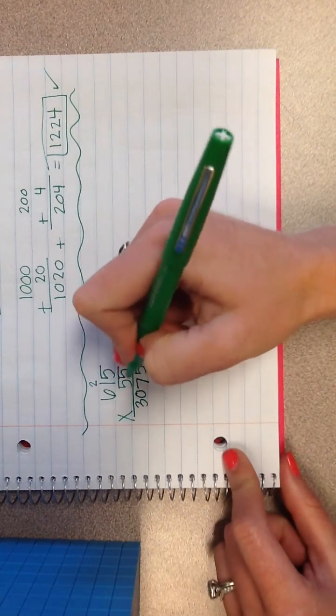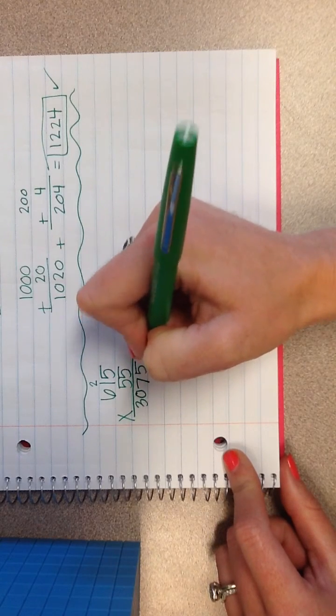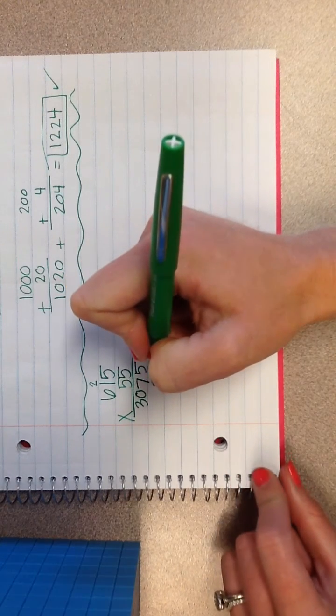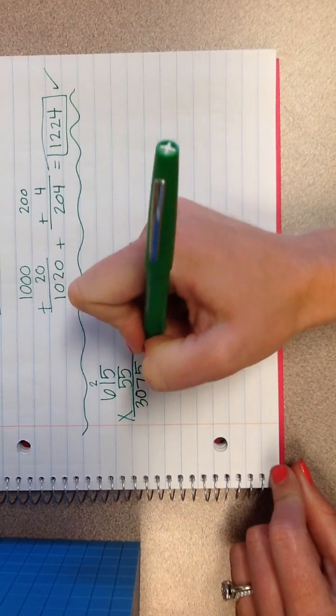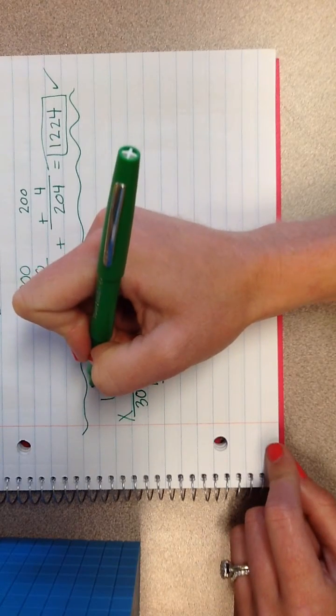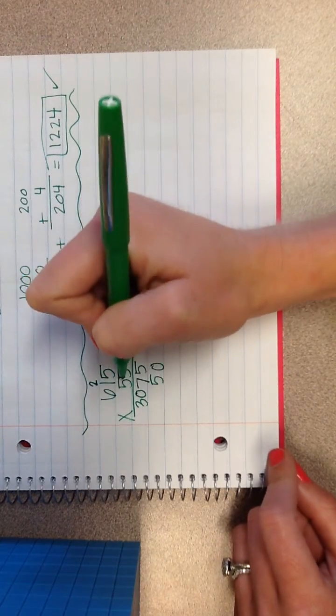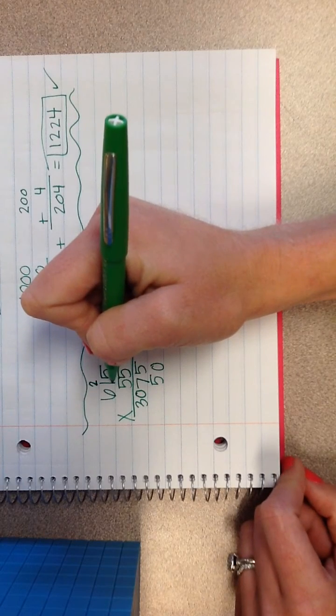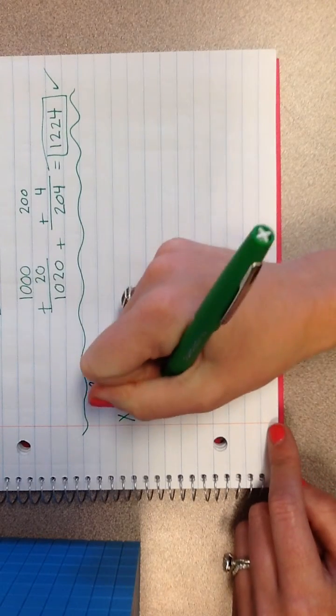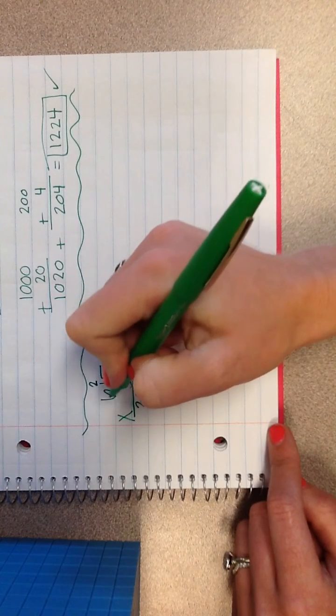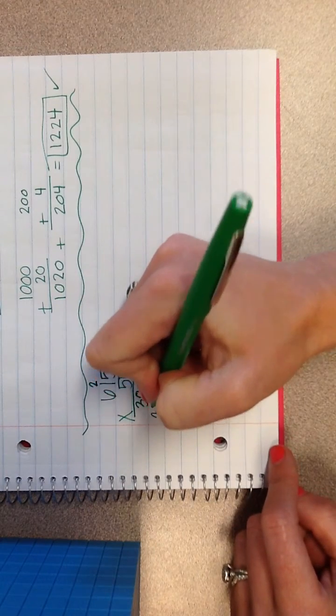So now, because we're going to be working in the tens place, I'm going to put a placeholder. 5 times 5 once again is 25, so I'm going to put a 5 here. And I can just write over this 2 again. 5 times 1 equals 5 plus 2 equals 7. Then 5 times 6 equals 30.